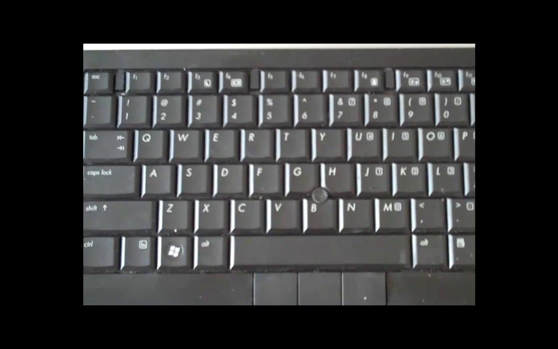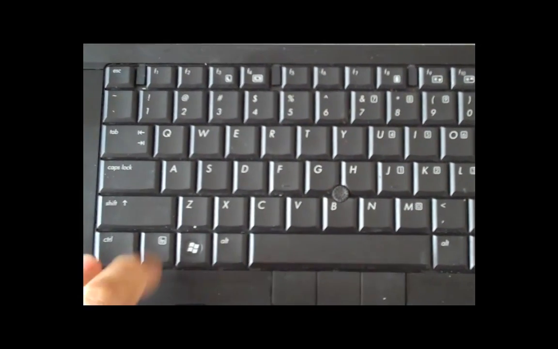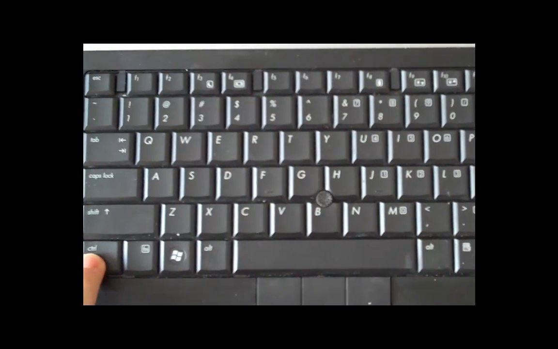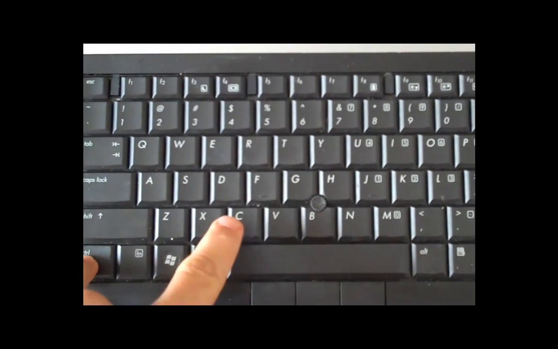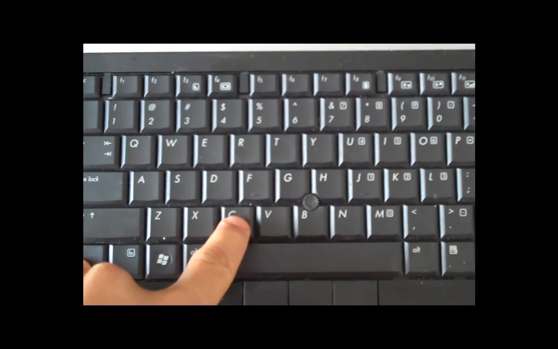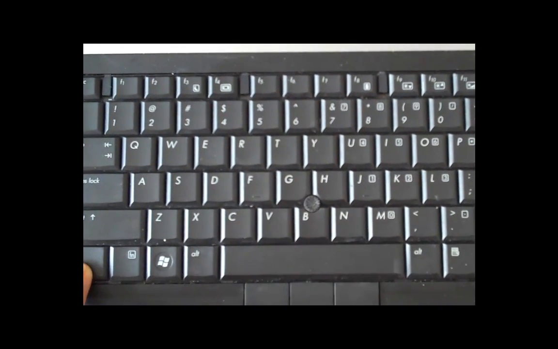So in order to use a hotkey, you'll have to hold down a modifier and tap an action. So I'm going to hold down Control, my modifier, and tap the action, which is C. So that's all it is.